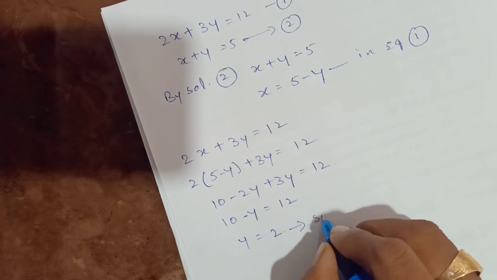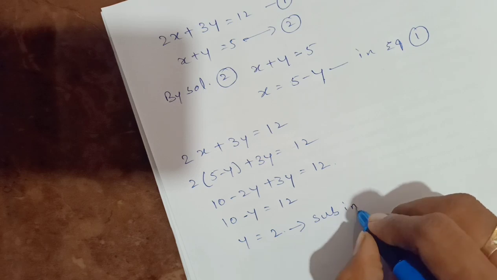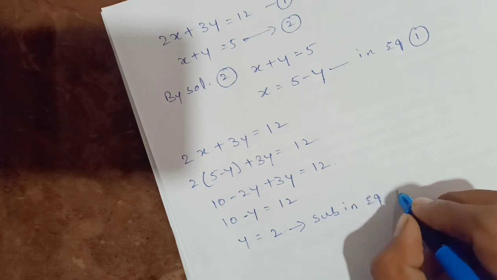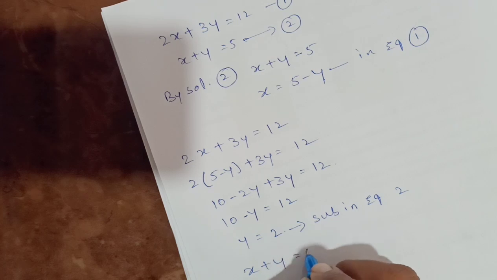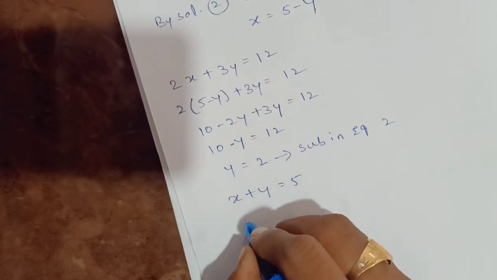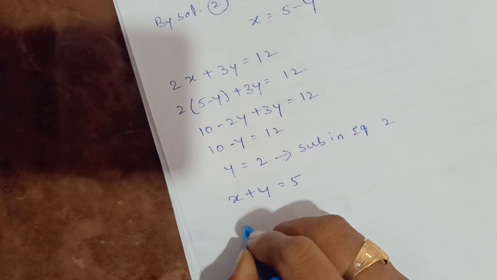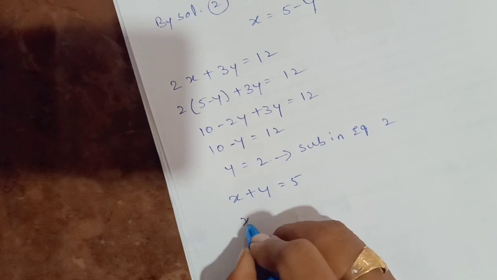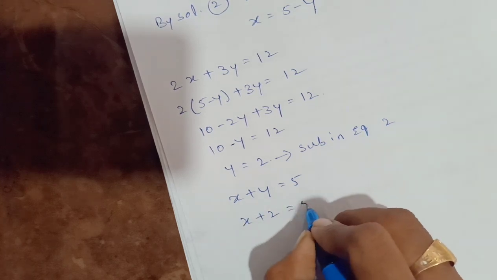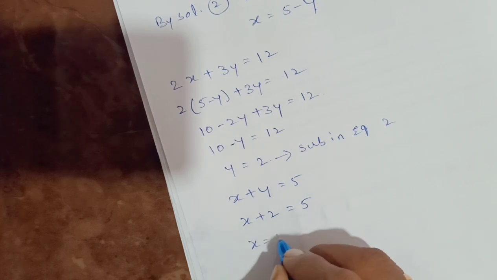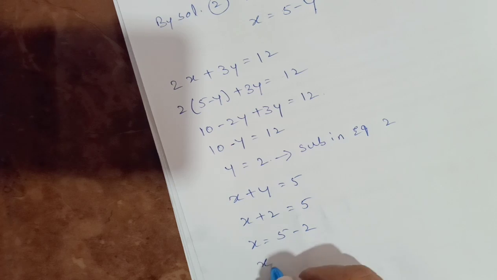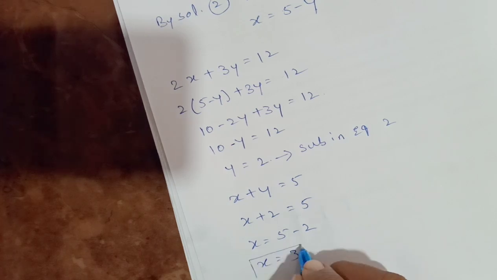Now we substitute this value in equation 2: x plus 2 equals 5, so x equals 5 minus 2, that is x equals 3.